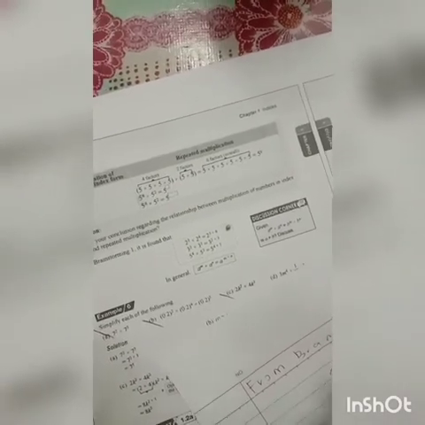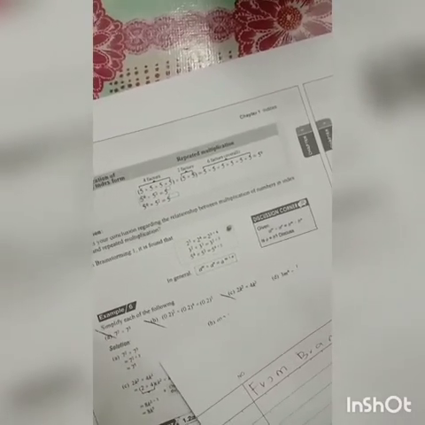And then from brainstorming 1, it is found that 2 square 3 multiply 2 square 4.